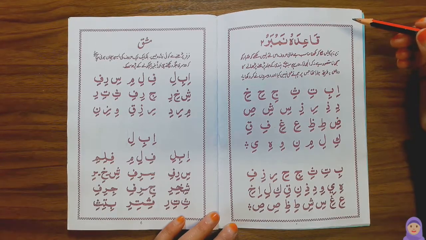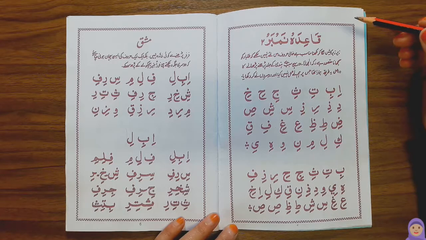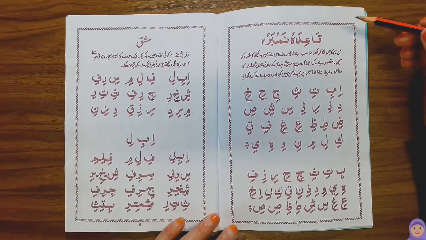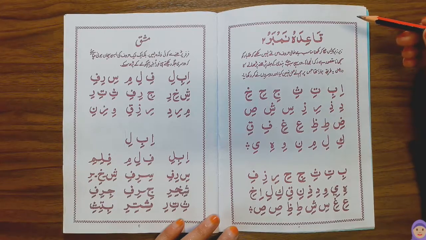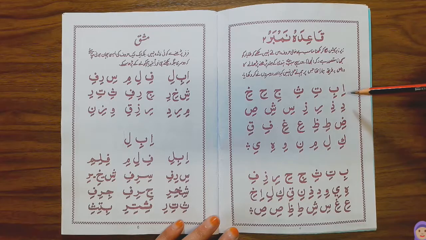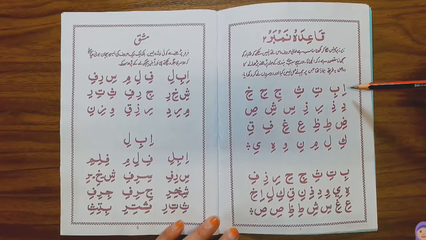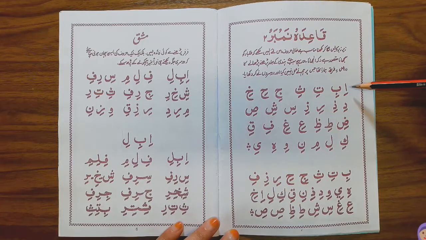In our last video, we did part 2 of our Haraka, where we learned about the Kasra and the sound that it makes. Kasra is also known as Zair, and it has an I sound. We did the entire Arabic alphabet with the sound.